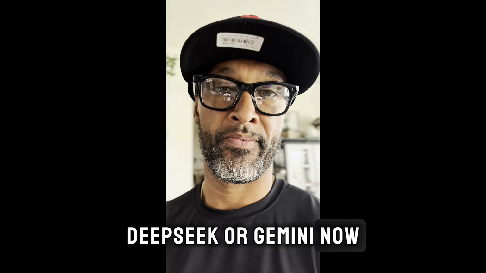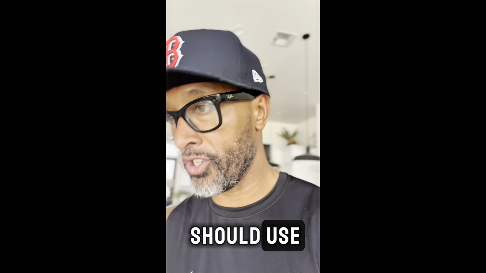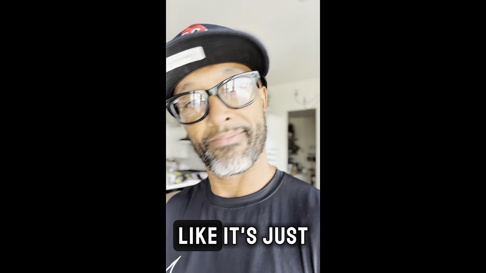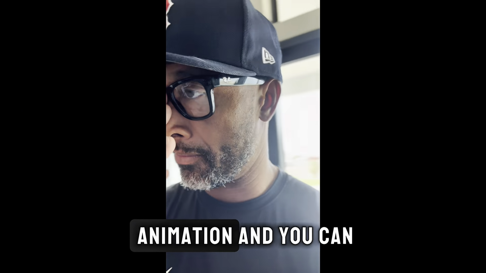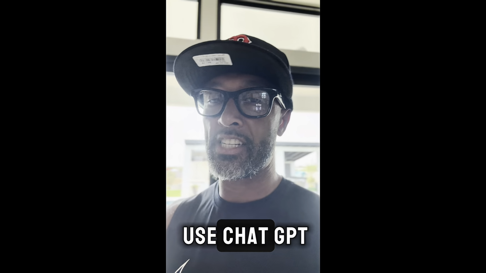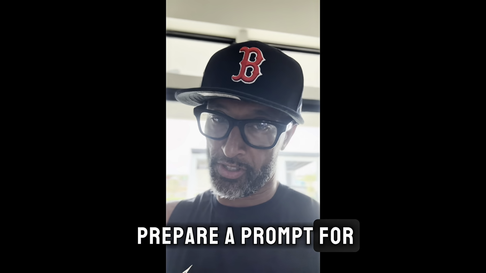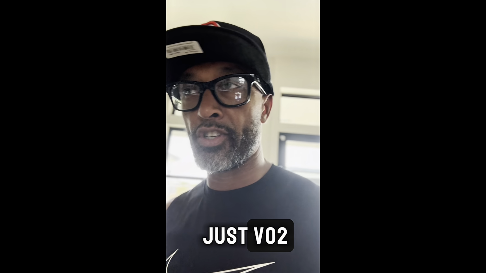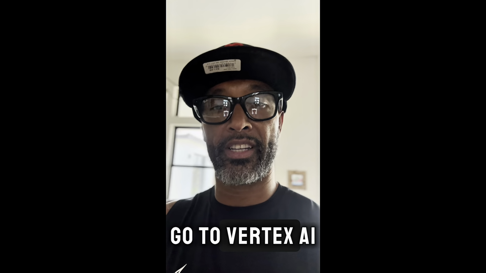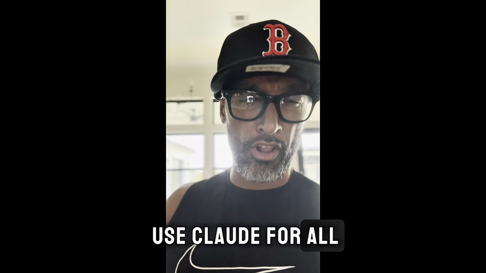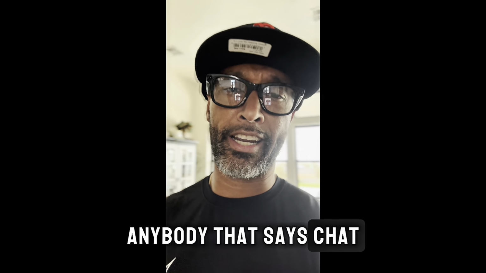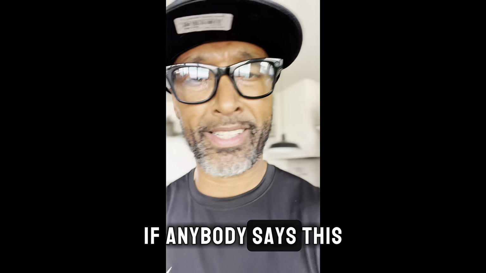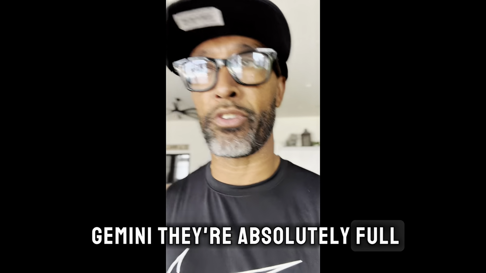Now, the tools that you should use: Vertex AI. Don't use Kling, like you're just gonna get animation. And you can use ChatGPT, but you need to prepare a prompt for ChatGPT to get a good image. VO, don't use the front end because it's just VO2, which then goes into Gemini. Go to Vertex AI. Use Claude for all of your coding. Anybody that says ChatGPT is your coding tool is full of it. If anybody says this Gemini, they're absolutely full of it.